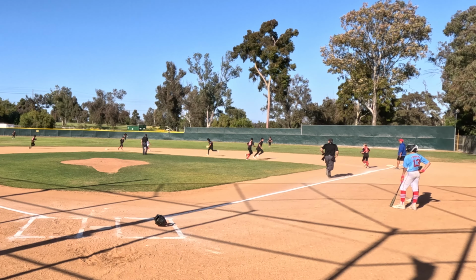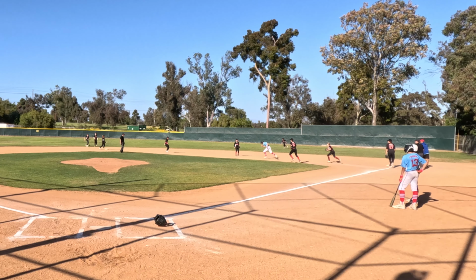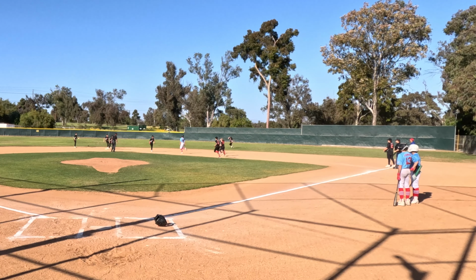In this clip, we're going to break down type A obstruction on this rundown. I almost had obstruction on the third baseman right here, but I didn't have him impeding the runner because the runner wasn't even looking at him. Incidentally, look at all the players. You had almost the entire infield and outfield involved in this rundown. There's so much congestion here.